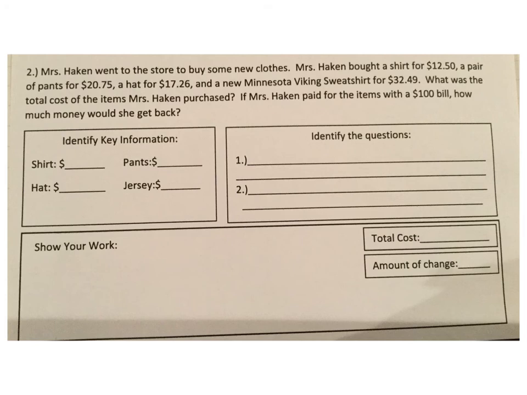All right, word problem number 2. Mrs. Haken went to the store to buy some new clothes. Mrs. Haken bought a shirt for $12.50, a pair of pants for $20.75, a hat for $17.26, and a new Minnesota Viking sweatshirt for $32.49. What was the total cost of the items Mrs. Haken purchased? If Mrs. Haken paid for the items with a $100 bill, how much money would she get back?